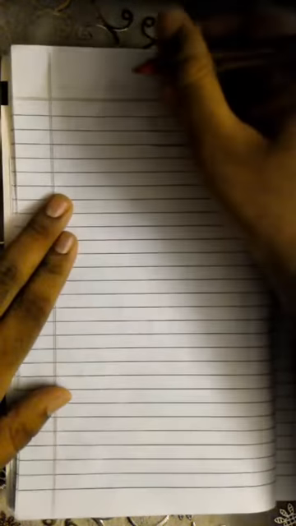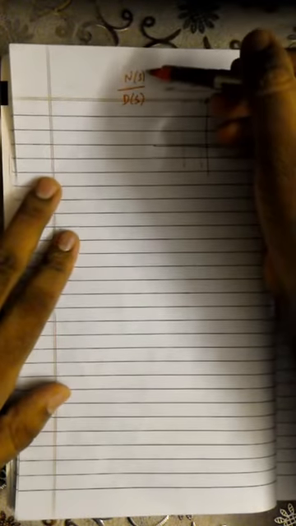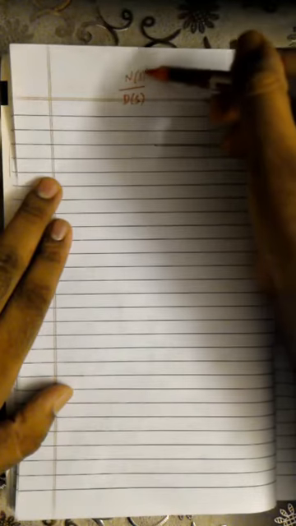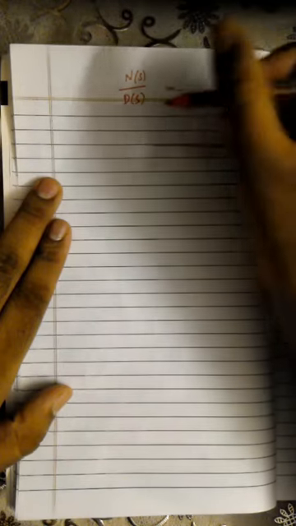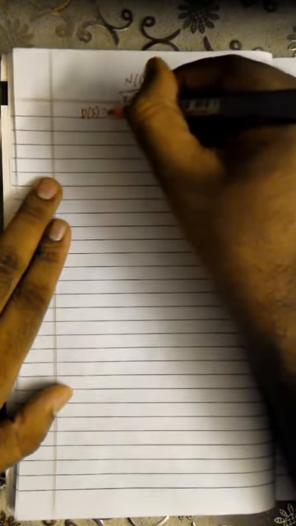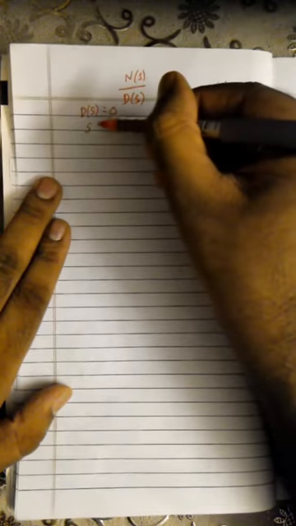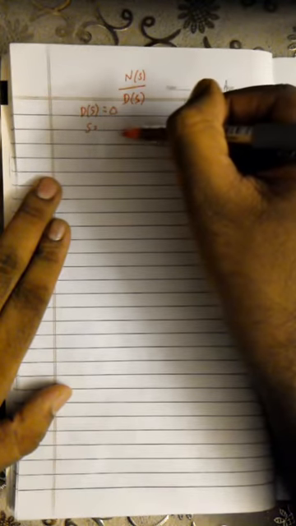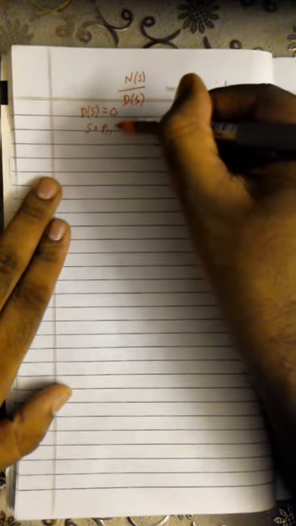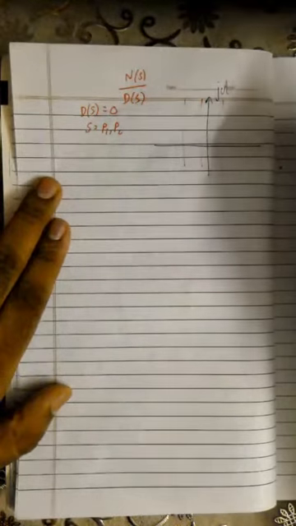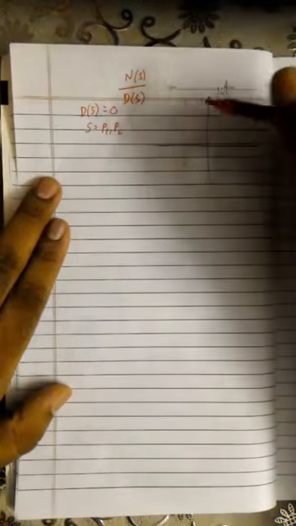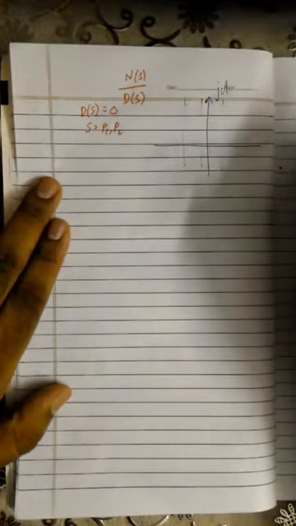For example, if my Laplace transform is of the form N(s) by D(s), where N(s) is the numerator equation and D(s) is the denominator equation, and I equate D(s) equal to 0 and find the various roots, those values of s are what we call the poles of the Laplace transform. So the second property states that no region of convergence contains any poles.